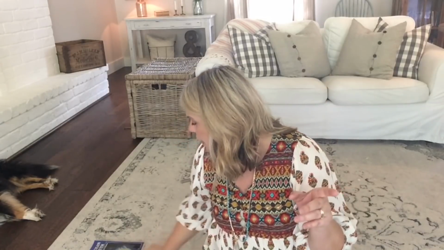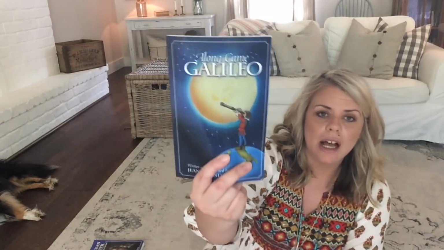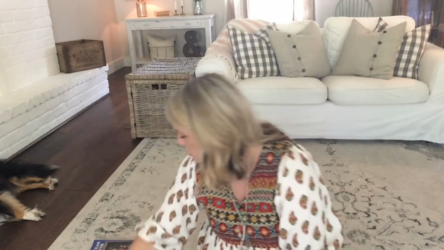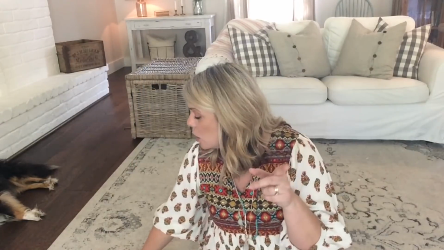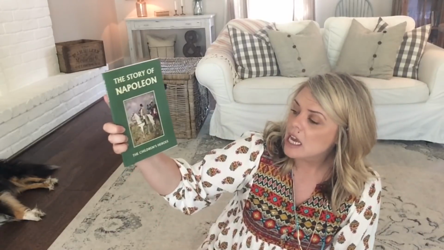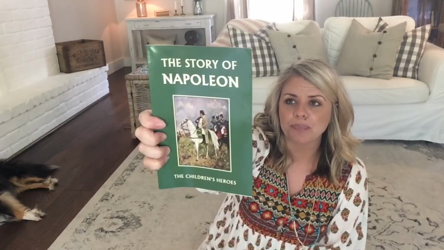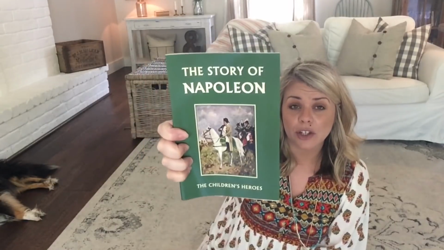And then the next book he read was Along Came Galileo. This was a really great book as well. Isaiah loved it. And then the next one after that he read was The Ocean of Truth, the story of Sir Isaac Newton by Joyce McPherson. So the last book that Isaiah is reading for world history is the story of Napoleon, and this is the Children's Heroes collection. So this is a great one as well.